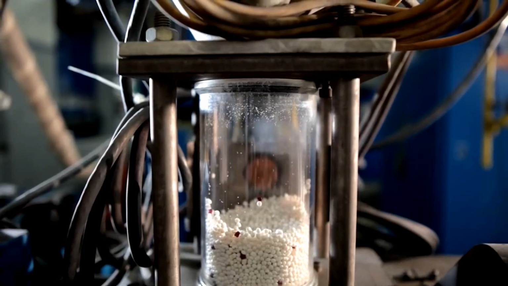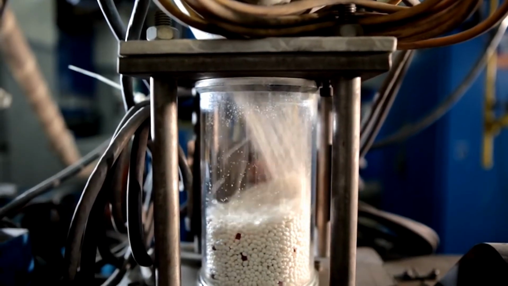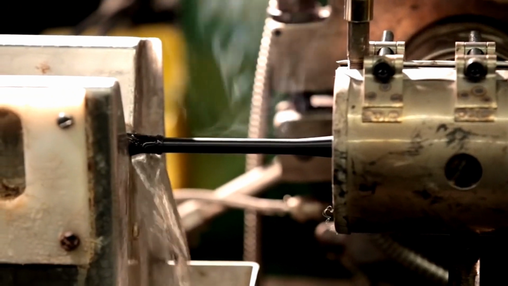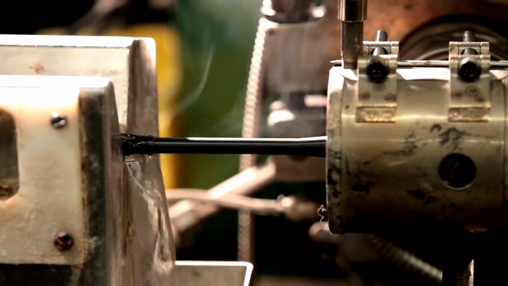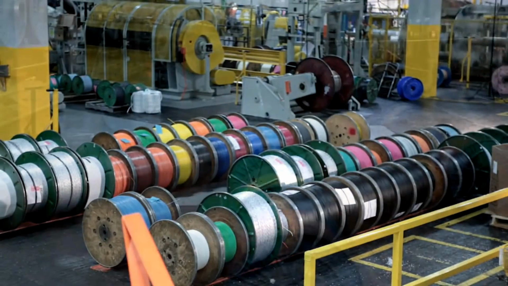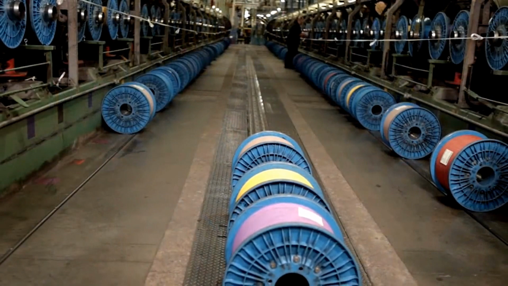Plastic compound comes in a pellet form and is fed into an extruder. The extruder uses heat, shear, and compression to transform the compound into a flowing, malleable state to cover the conductor. While the insulated conductors may be identical in construction, different color coatings and banding can be used for identification purposes.